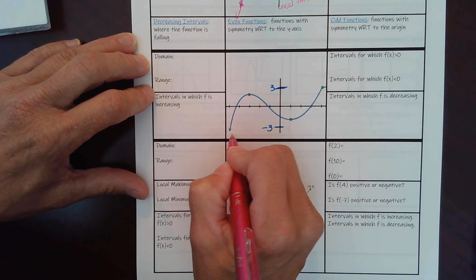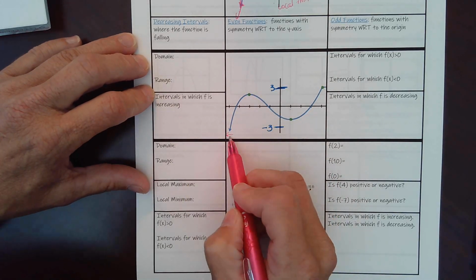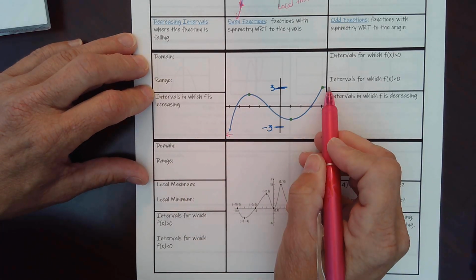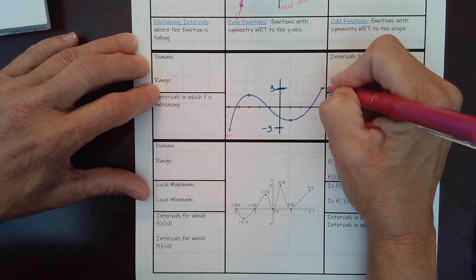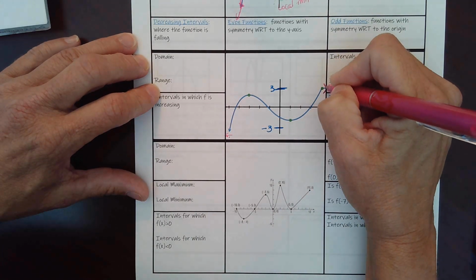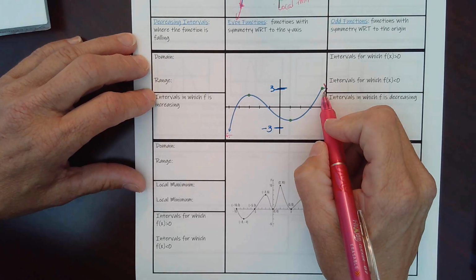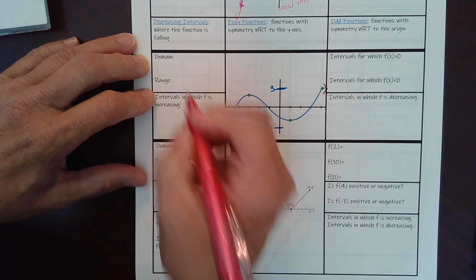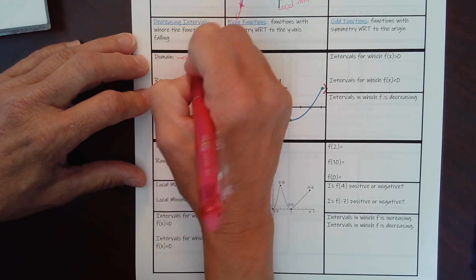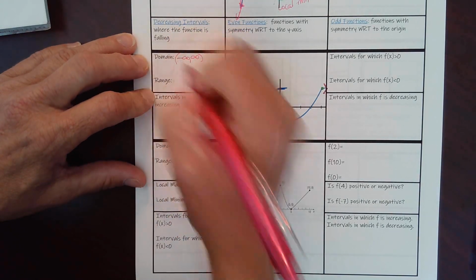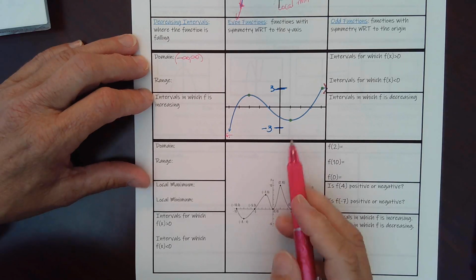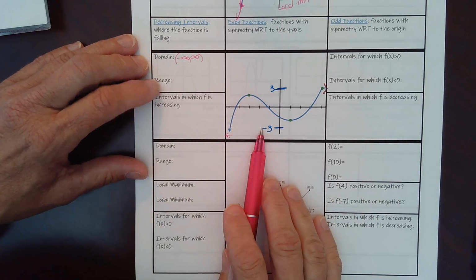And this function continues in the negative x direction infinitely. It also continues infinitely in the positive x direction. So our domain is going to be -infinity to +infinity. And infinity always gets parentheses.